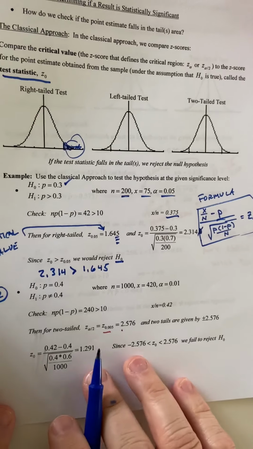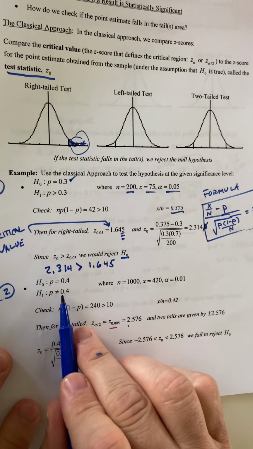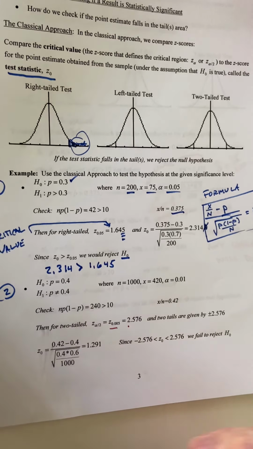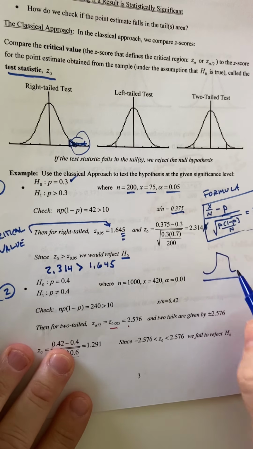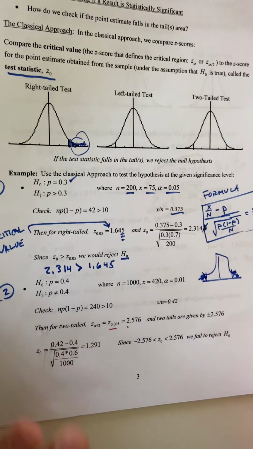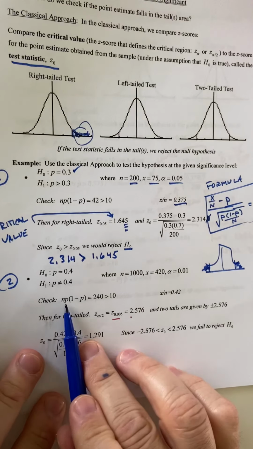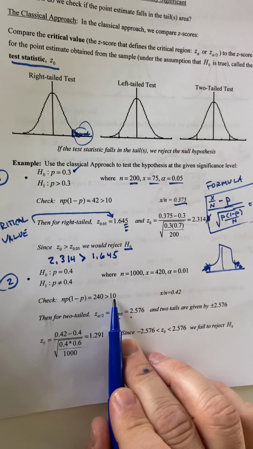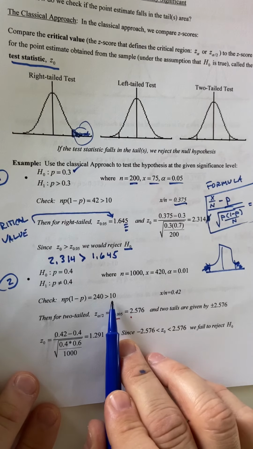Let's do a two-tailed problem. A two-tailed problem means we could have area to the right or to the left. And so our data values could fall into either one of those zones. First, we have to check and make sure that this thing is greater than 10. It pretty much will always be.